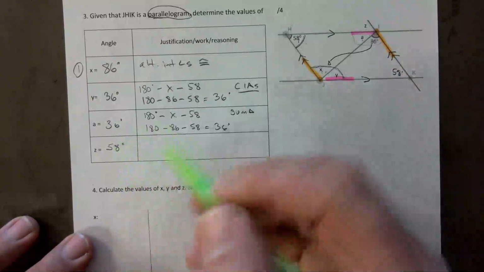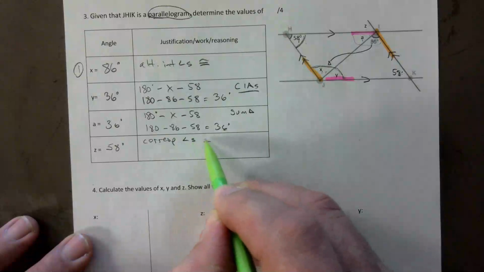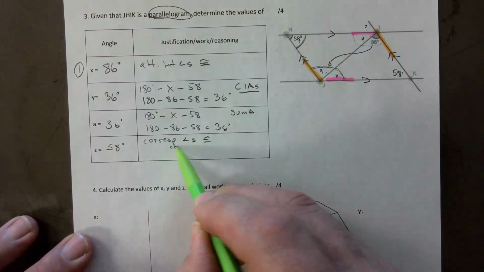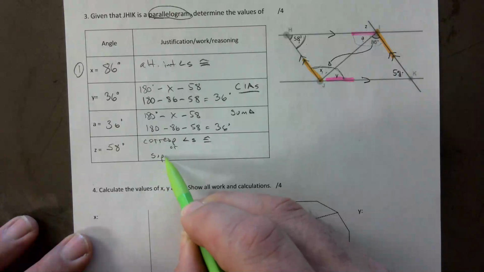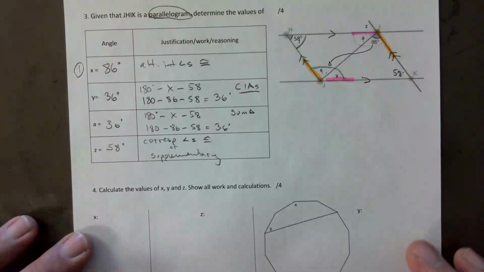So whatever you chose, right? Corresponding angles are congruent or supplementary angles, right? You decide.